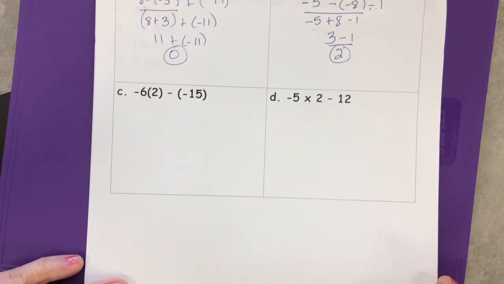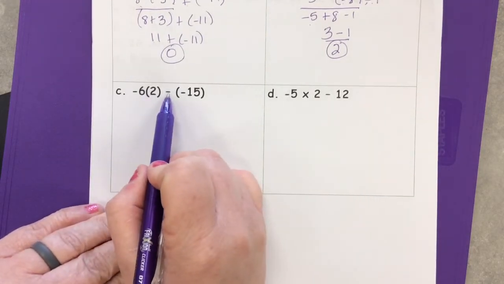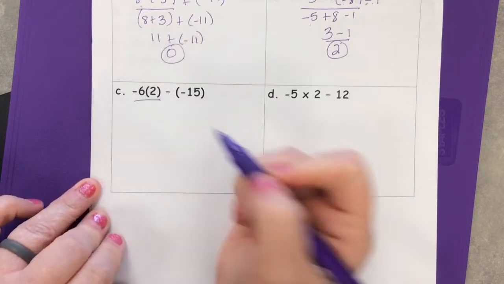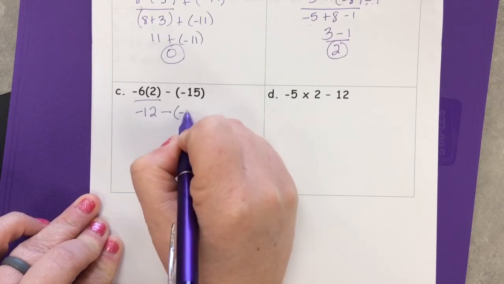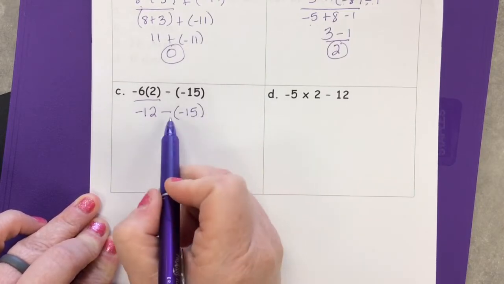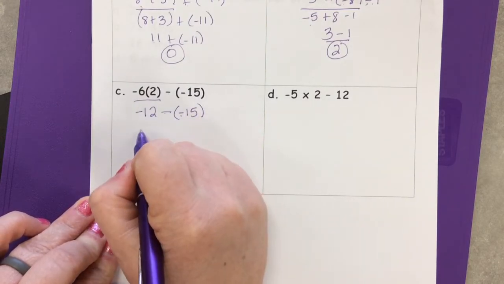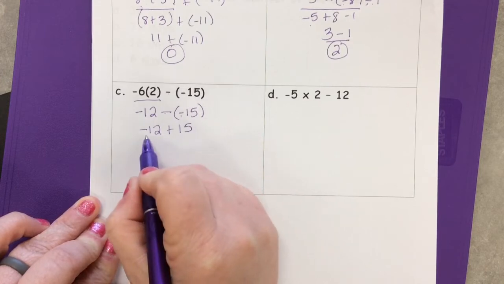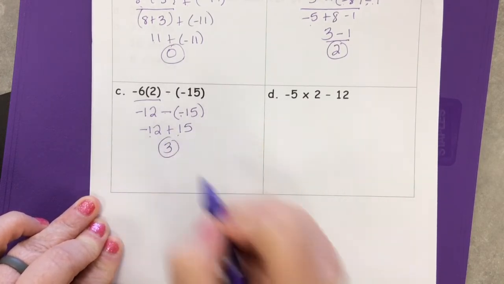Okay? All right, so next one we have multiplication and subtraction. So the first thing I'm going to do is multiply. Negative 6 times 2 is negative 12, minus negative 15. Well, subtracting a negative is the same as adding a positive. So that's the same as negative 12 plus 15. So 12 negatives and 15 positives gives me a positive 3.